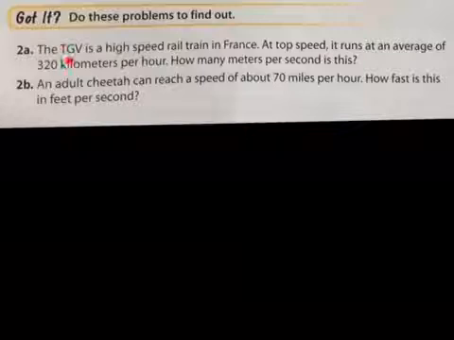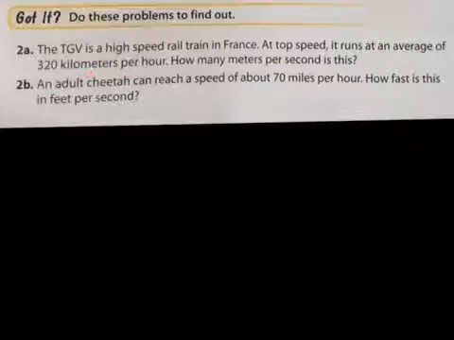The TGV is a high-speed rail train in France. It's like the bullet train. At top speed, it runs at an average of 320 kilometers per hour. Wow, that's really fast. A really fast car can drive around 120, 140 kilometers an hour. This can do almost triple that. 320 kilometers per hour. How many meters per second is that?